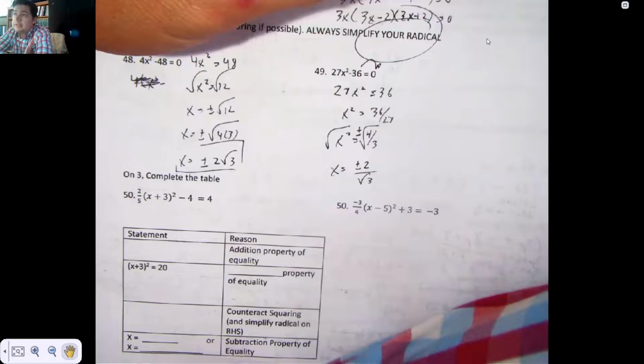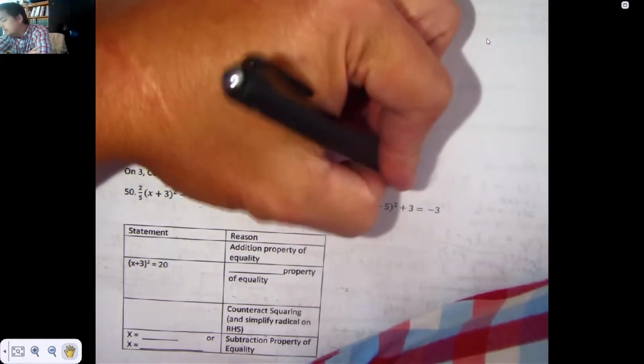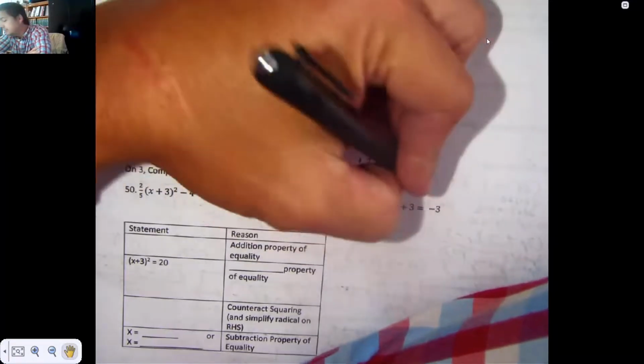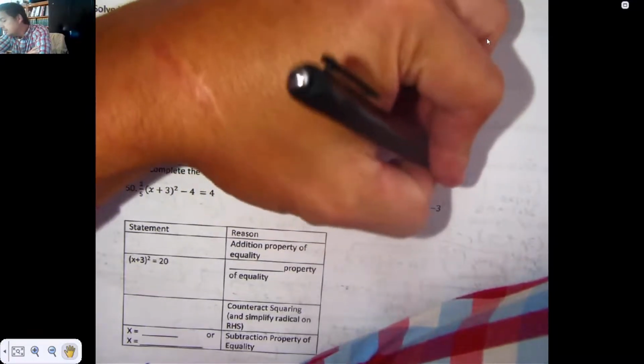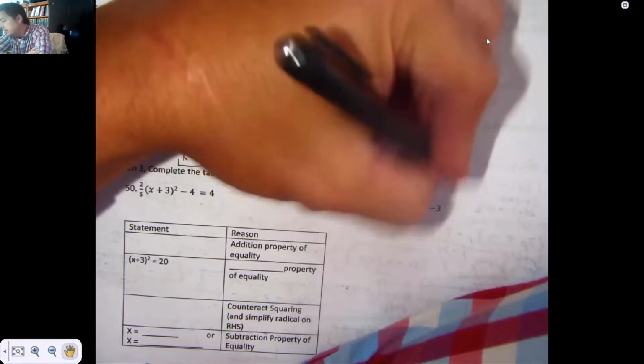To somebody a long time ago, I don't have a clue who they are because it was 1600s or so, said no radicals in the denominator. So we multiply the numerator and denominator by the root 3. So we go plus or minus 2 root 3 over 3.